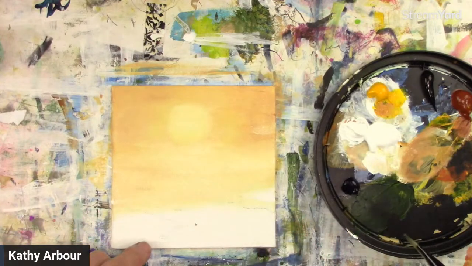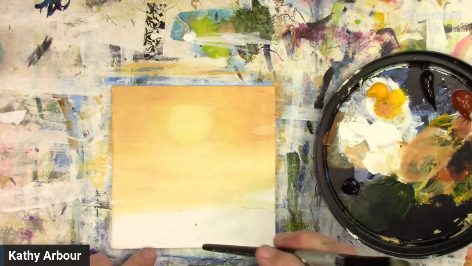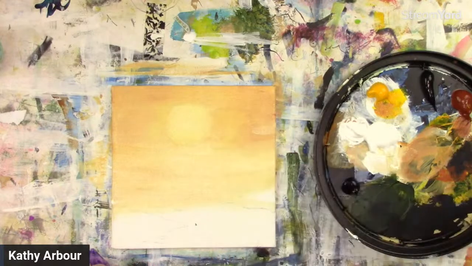Now, the waterway goes in like this, is going to be the Payne's gray color. So I'm going to actually dry this first.